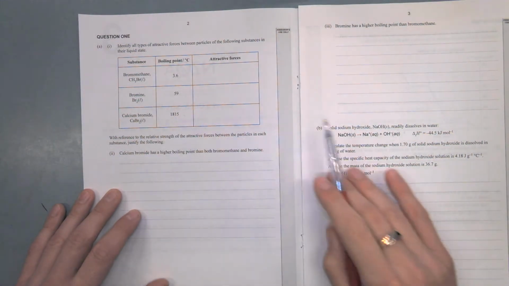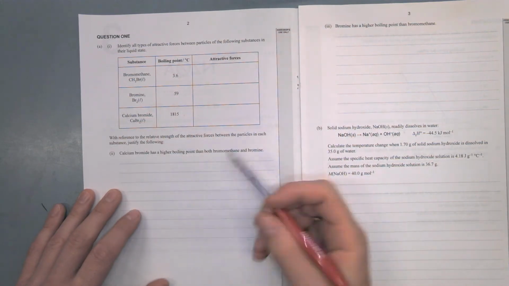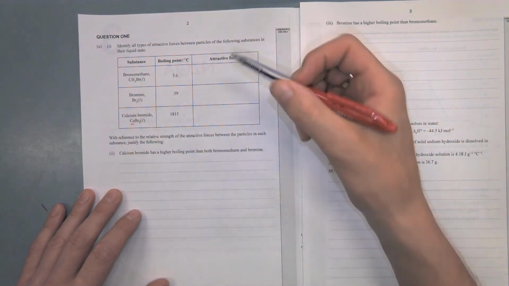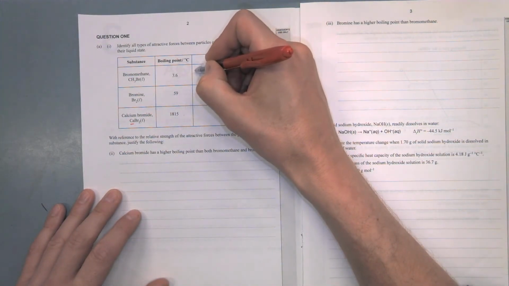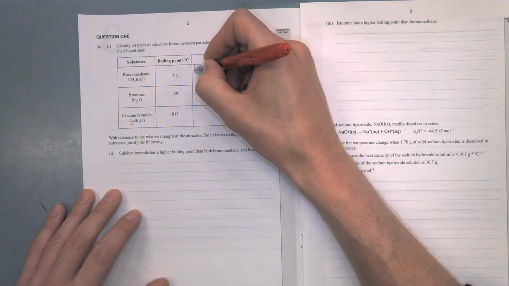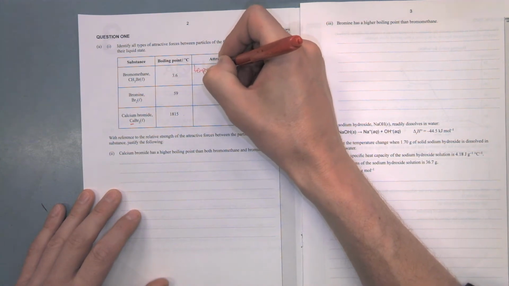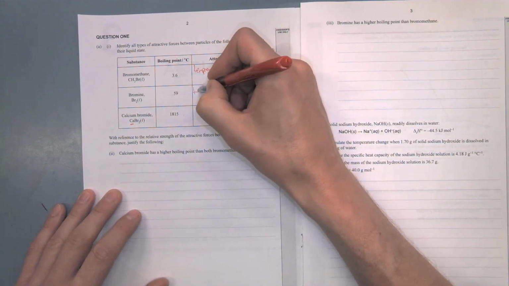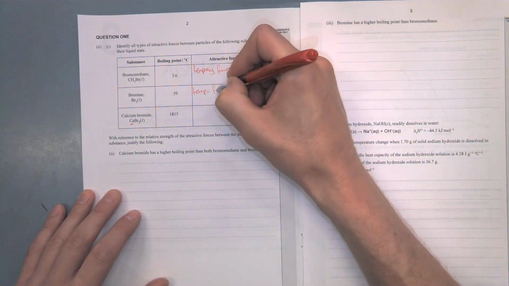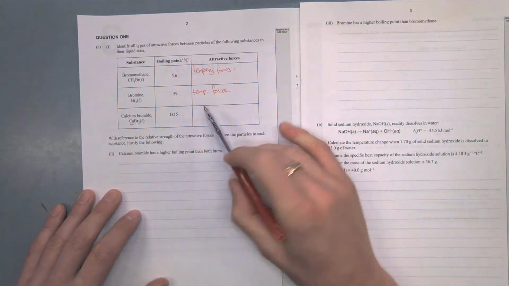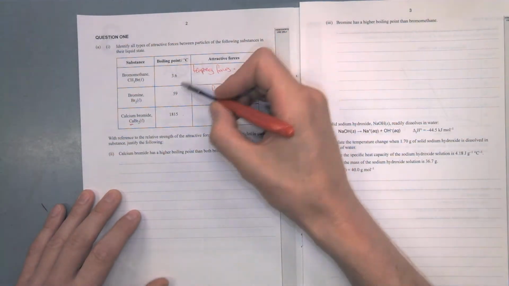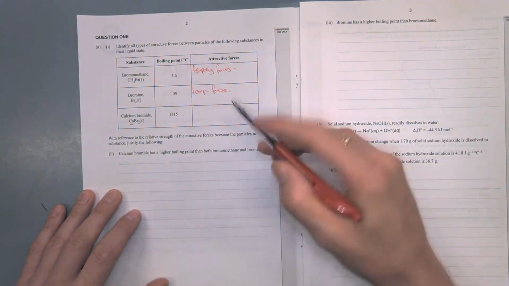Okay, so here we've got a molecule, and here we've got a molecule, and here we've got an ionic substance. The calcium being the metal was the giveaway there. So this molecule is going to have, like all molecules, temporary forces. And this is going to have temporary forces. So how come this has a higher boiling point than this one? Well, obviously it's a larger molecule, so that's going to be the answer there.